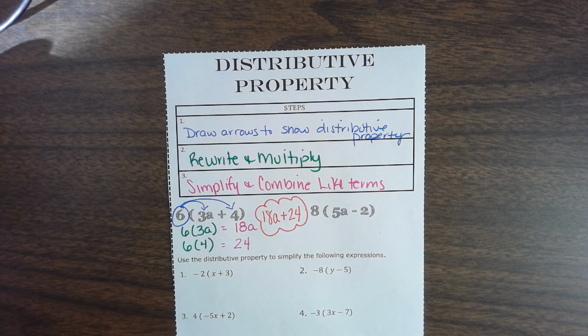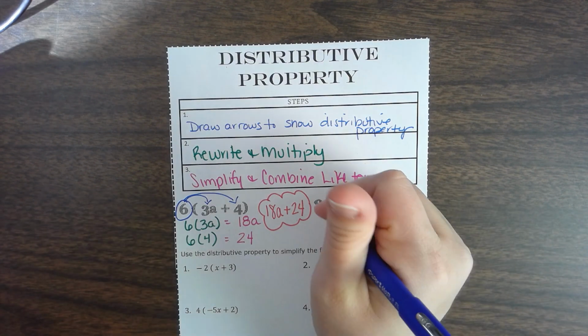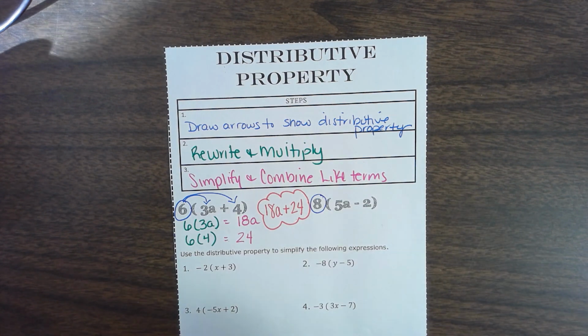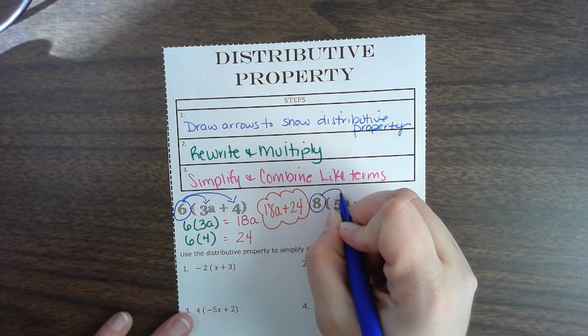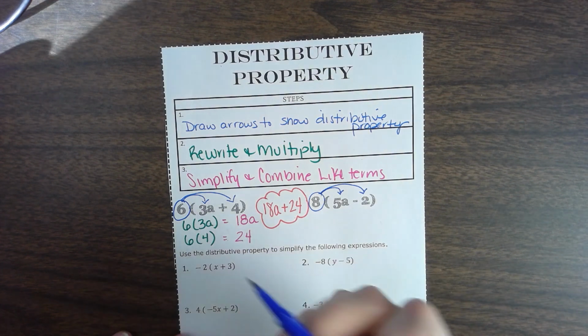All right, so let's do this problem right up here. You're going to circle that 8. Notice that 8 is right up against that parenthesis. There's no plus, there's no minus. It's that multiplication, and it's right up against that parenthesis. You're going to distribute, and then we're going to rewrite it.